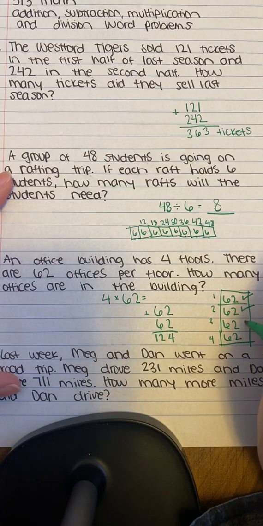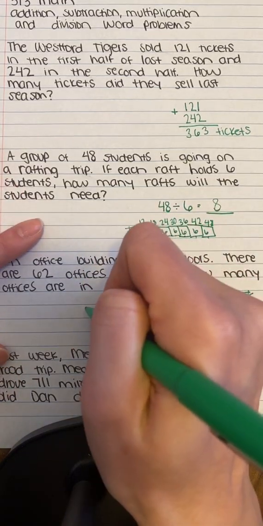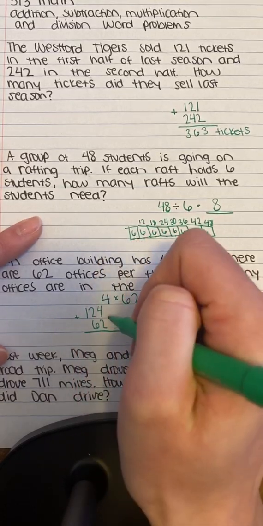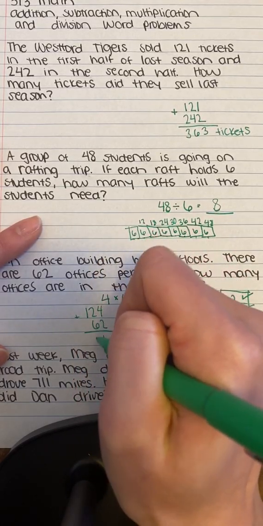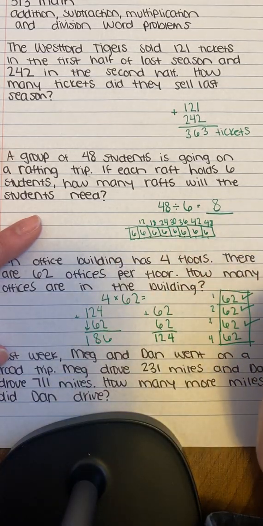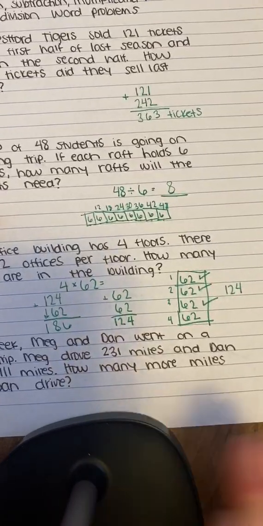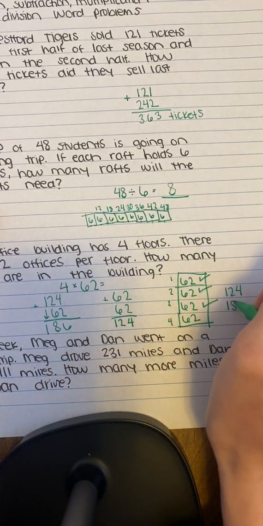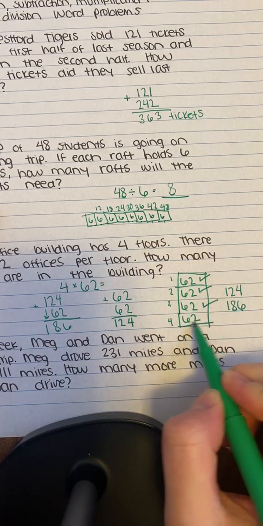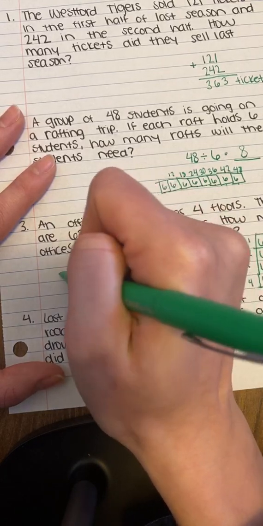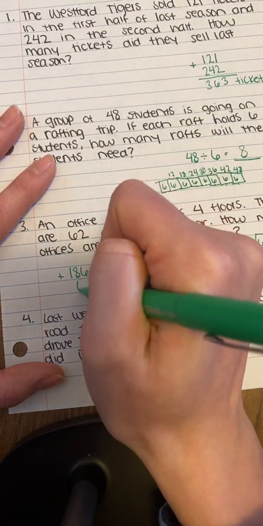But I need to add these 2 floors too. So now I'm going to add this floor. So I'm going to say 124 plus 62. So I have 4 plus 2 is 6. 6 plus 2 is 8. And the 1 gets carried down, 186. So my first two floors give me a total of 124. When I add the third floor, I have a total of 186. But now we have to add the fourth floor. So I have 186 plus the fourth floor, which is 62 offices.